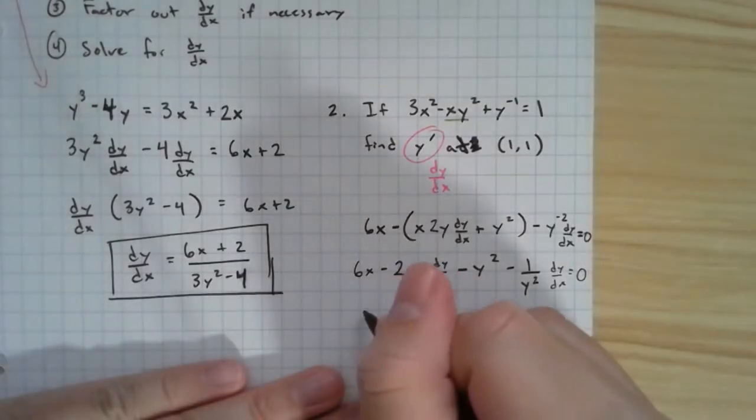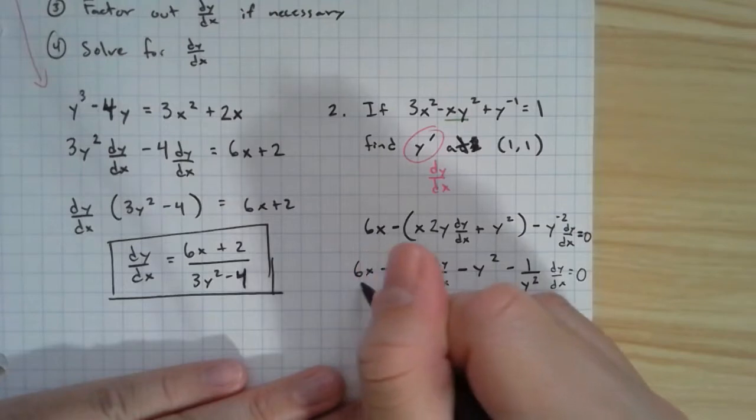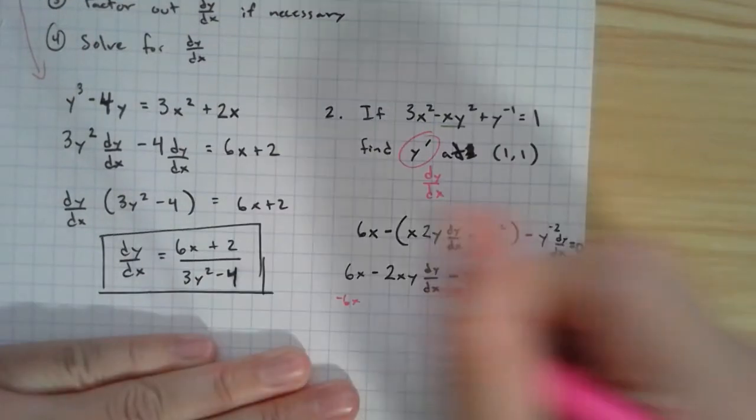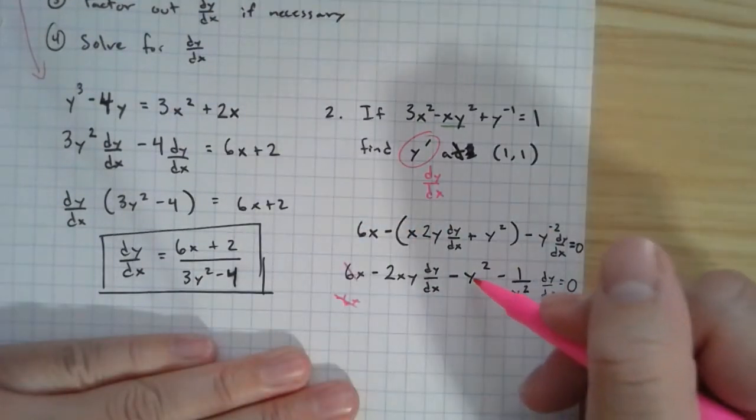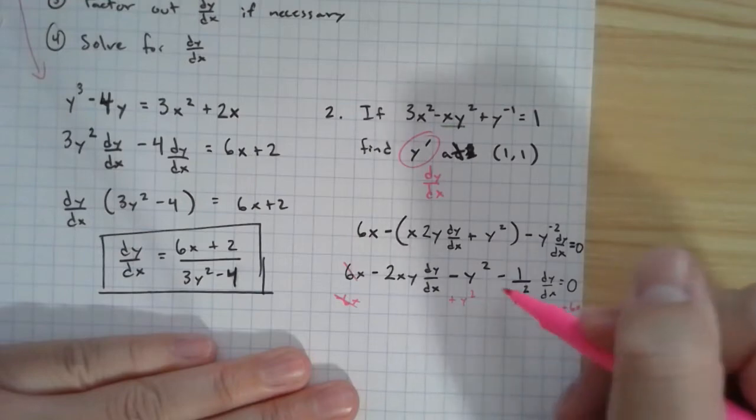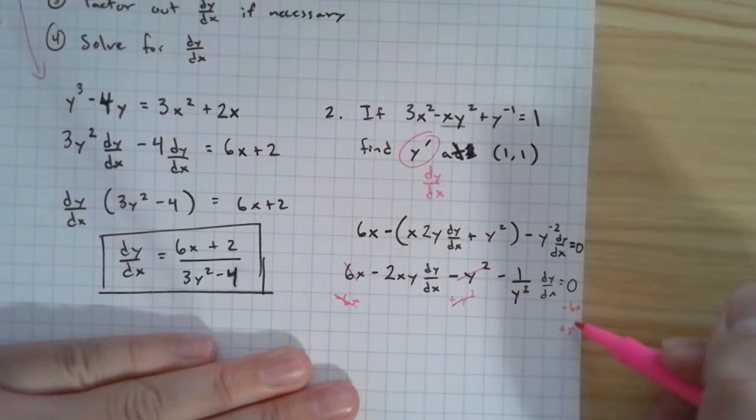So if I subtract 6x from both sides, I'll write it out so you guys don't get confused. So that guy goes away. Then I'm going to add the y squared. So these guys go away. Got to add it here too.